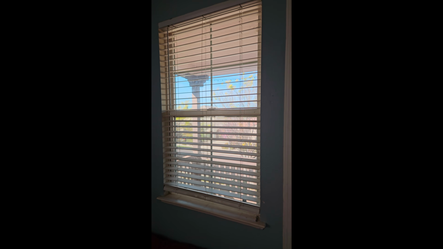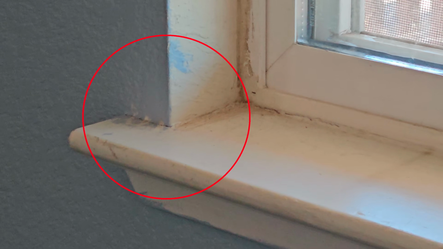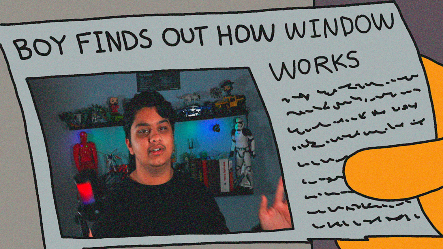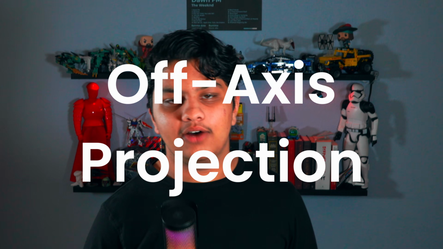So I looked into references, people online, real-world stuff, and I realized three things. The corners of the window always stay in place. You can never see behind the window. And as you move to the side more, you see less. I know, shocking information. Boy finds out how window works. But this helped me find the proper method for calculating the perspective, off-axis projection.